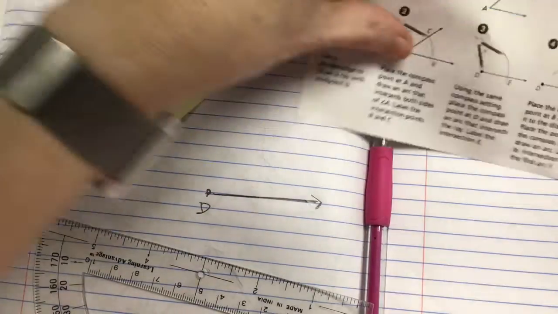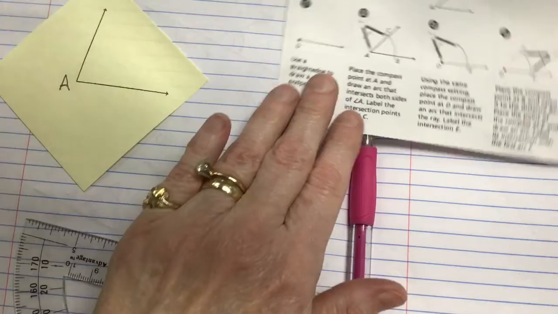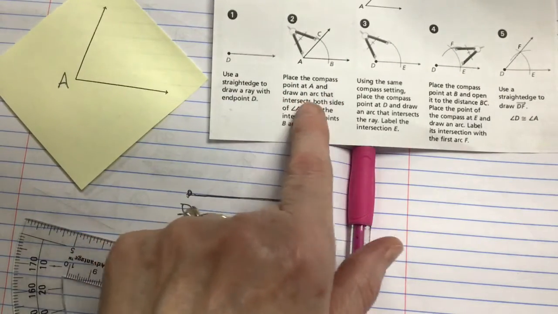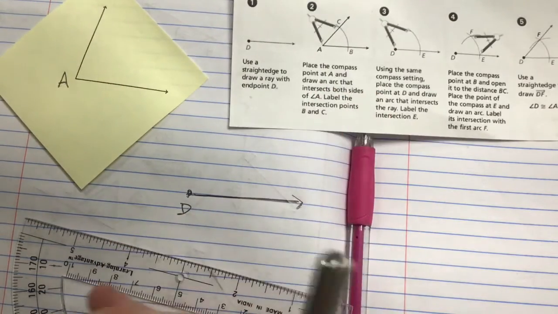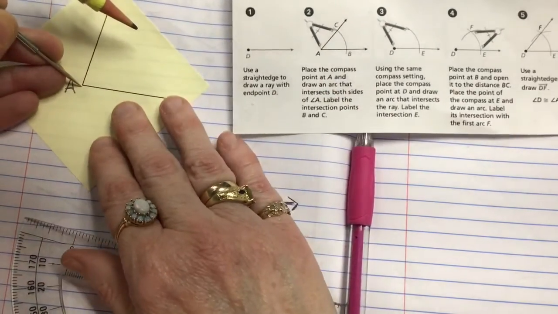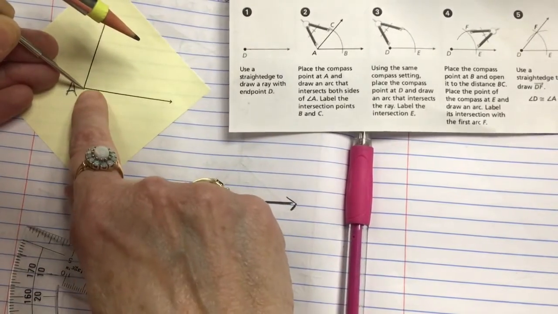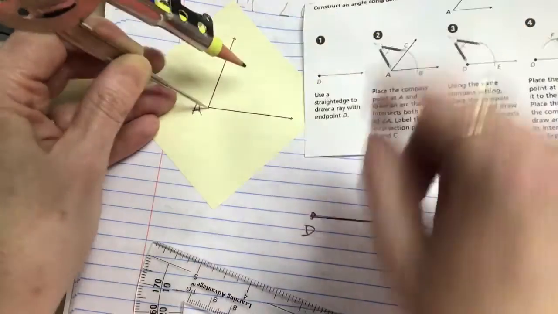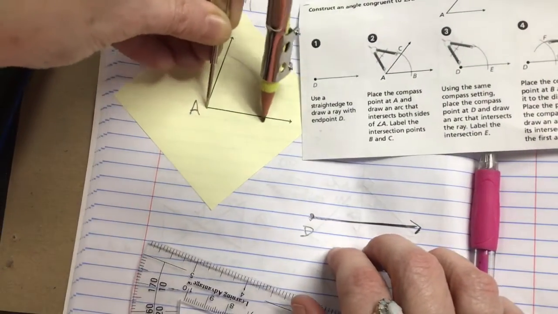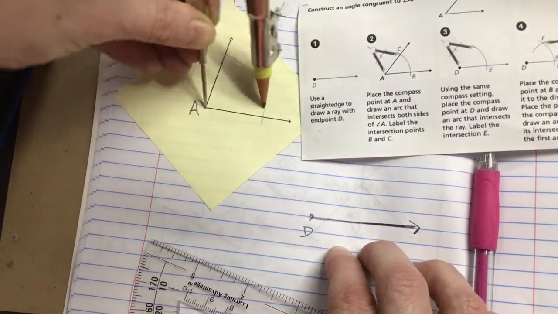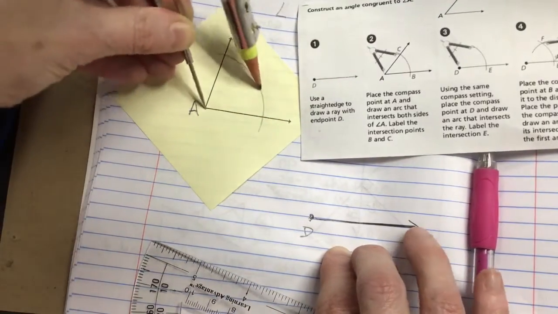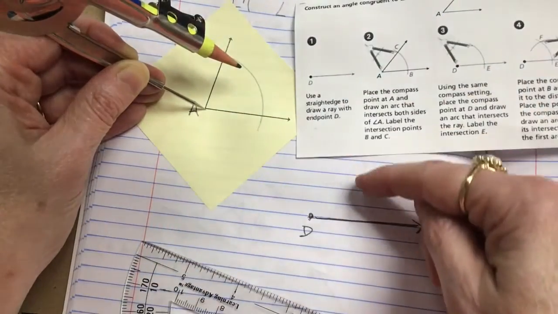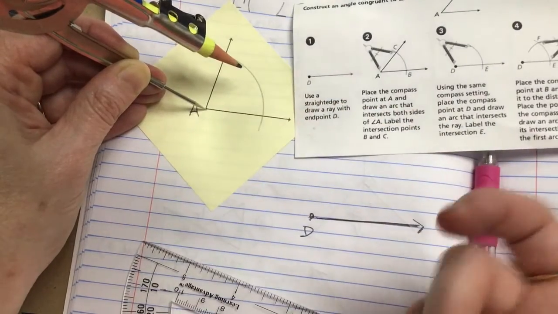So if we're trying to make this angle, which is an acute angle down here, it says place the compass point at A and draw an arc that intersects both sides of it. So you want to take your compass and put your sharp pivot point on your A, and you want to move your compass to where it will touch both rays. Like that. Don't make it tiny. Don't make it too big that you've got to extend these out. Make it just fit that picture.